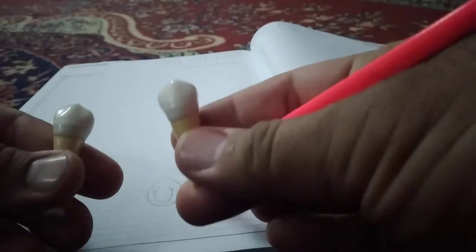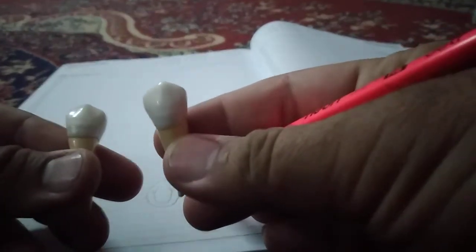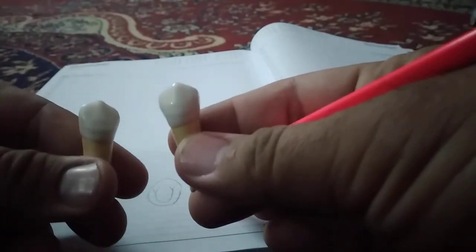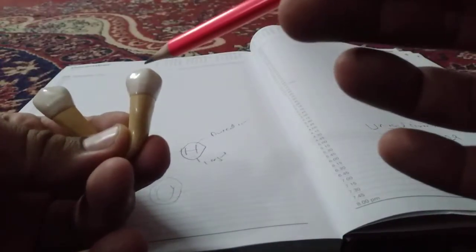Coming to the buccal aspect, when you compare it with the mandibular first premolar, the buccal cusp tip is less pointed and less sharp. You can say it is a blunt or shorter buccal cusp tip.